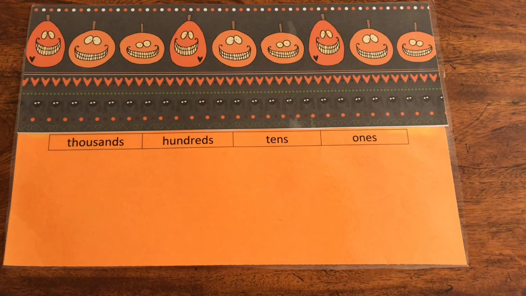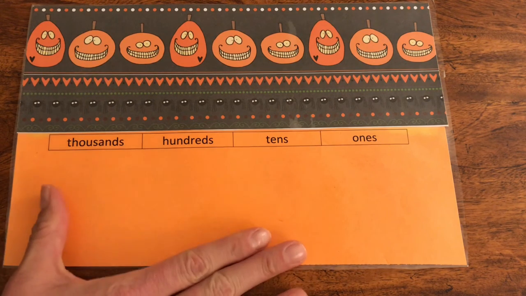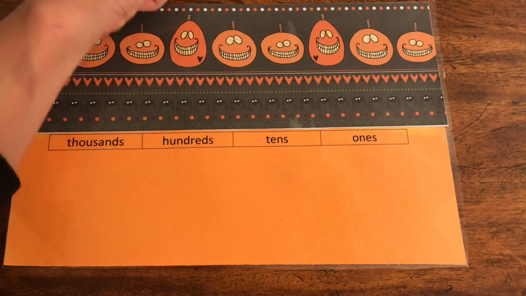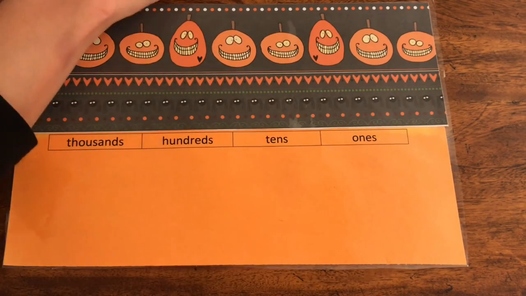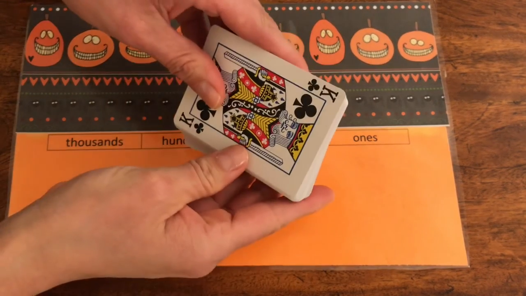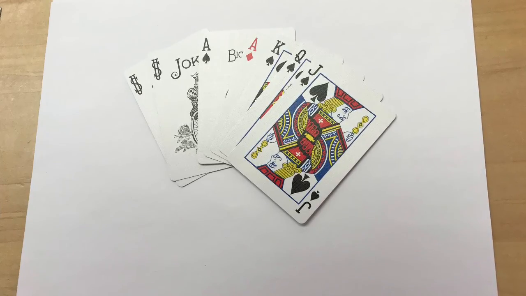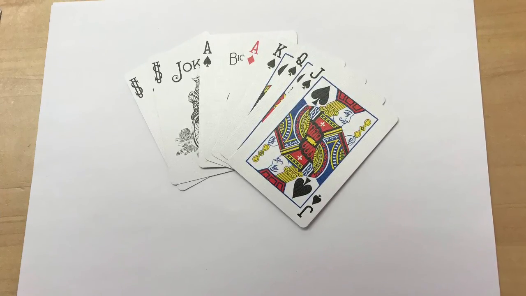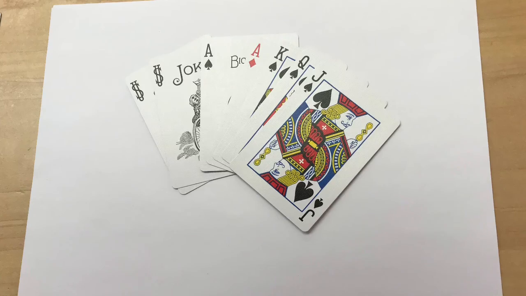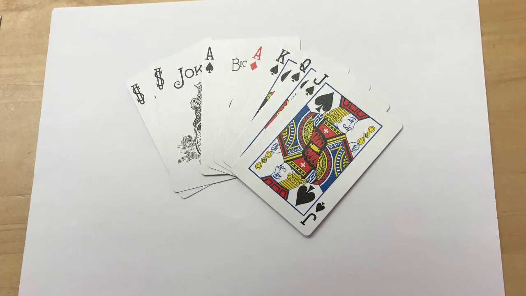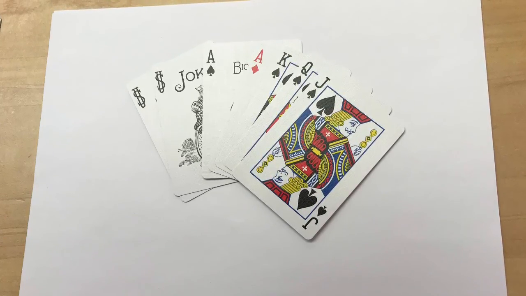We are going to dive into place value a little deeper by creating a pool of numbers. All you really need is a place value mat, some dice, and a deck of cards. Before we begin, let's establish that the joker, the ace, the king, the queen, and the jack are automatic zeros.